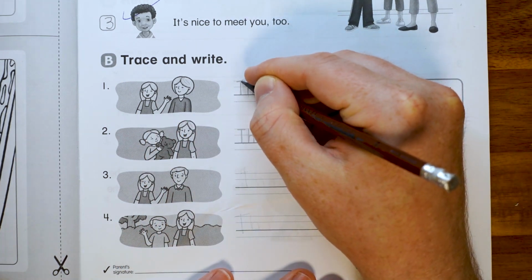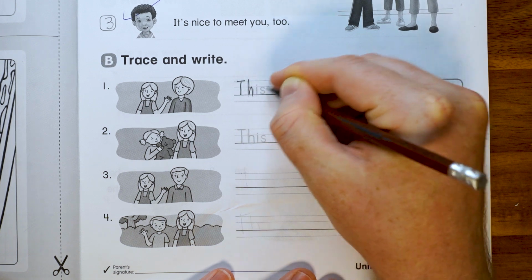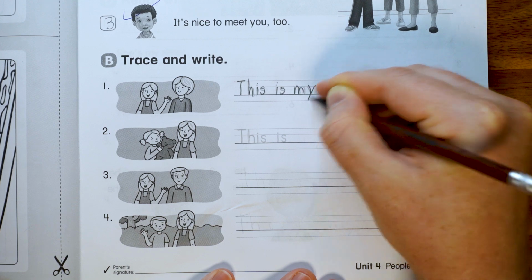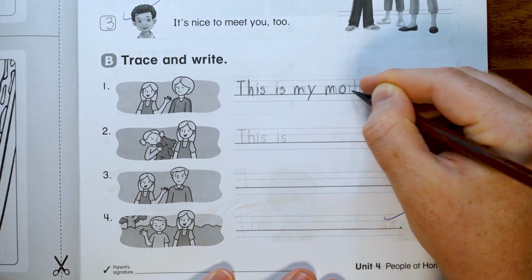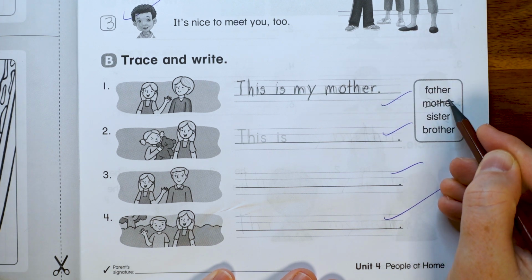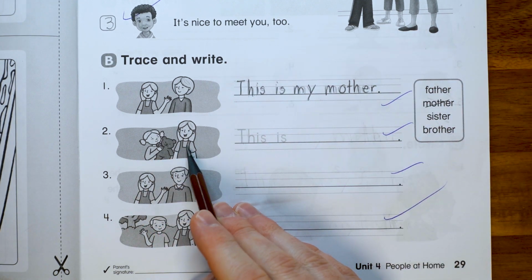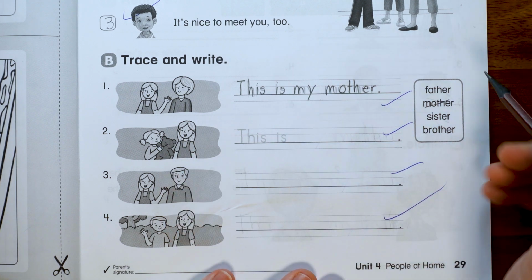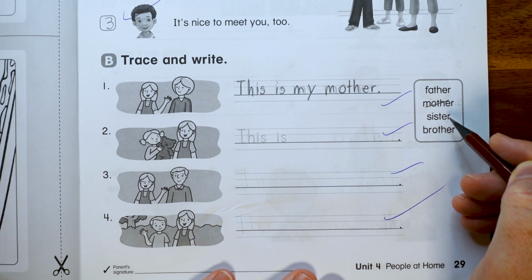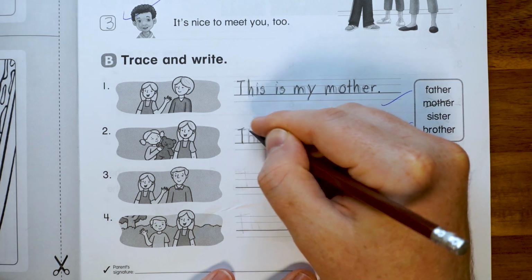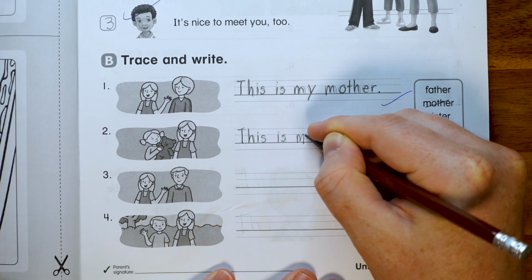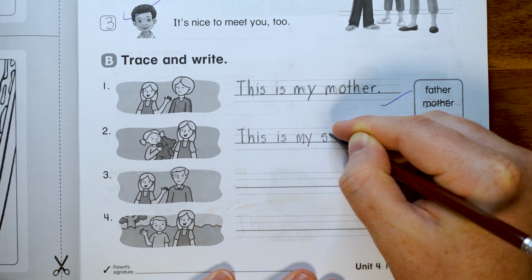We can just trace. This is my mother. This is my mother. M-O-T-H-E-R. Mother is done. Next, who is this? Do you think this is the father, the sister, or the brother? Yep, let's go with sister. So she says, "This is my sister."